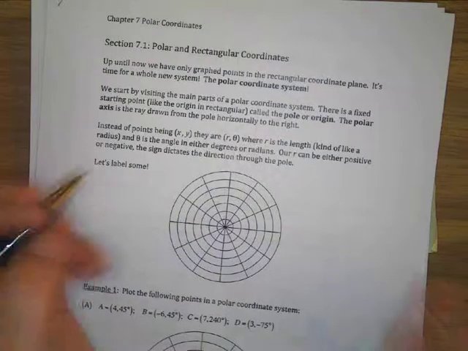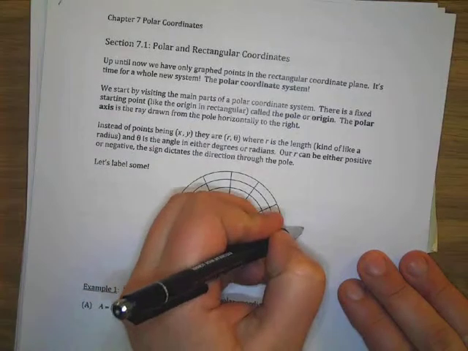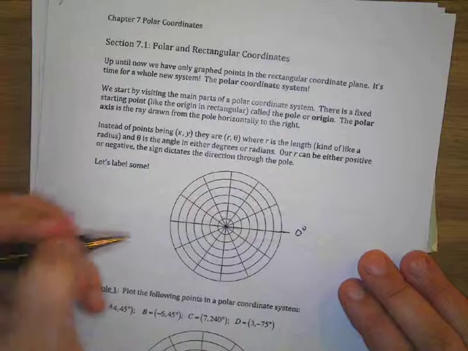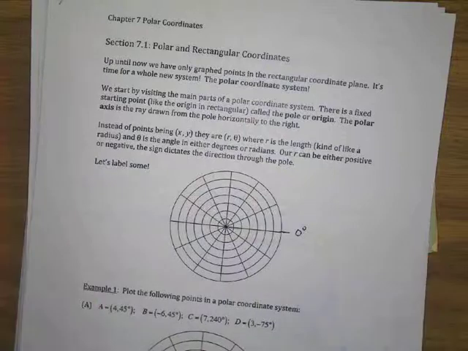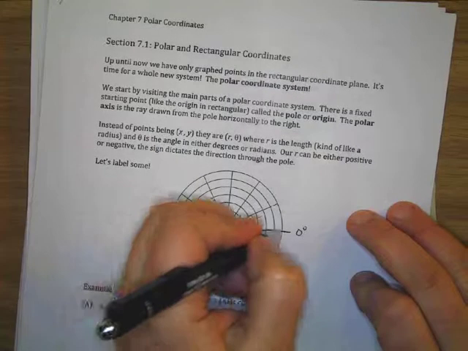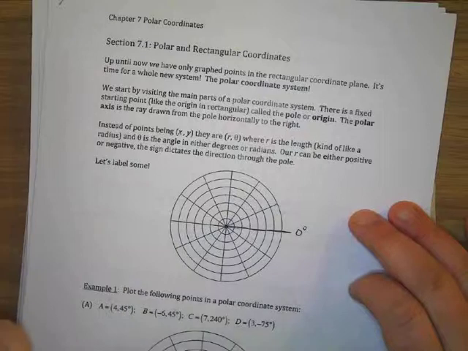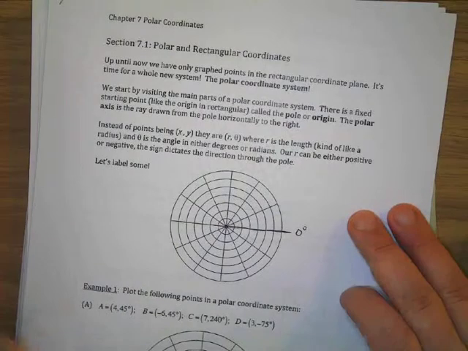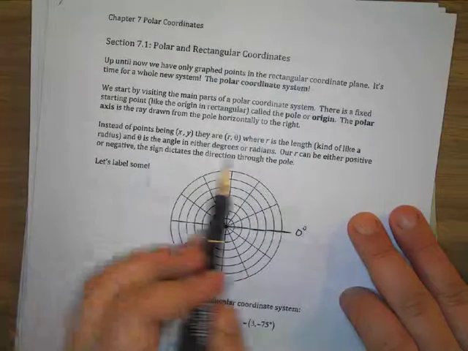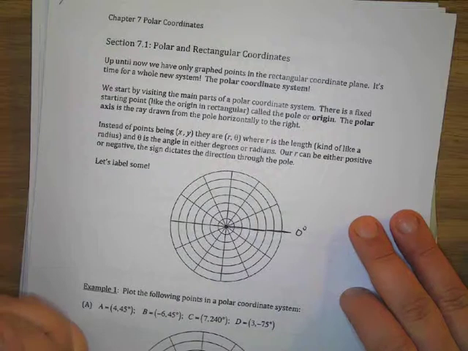Okay. In polar, this is 0 degrees. So we start in the same place that we're used to starting. This is where we start moving from, just like what we have been doing. R can be positive or negative, so can theta. The sign indicates the direction through the pole. And we'll do some examples. We'll show you what we mean.